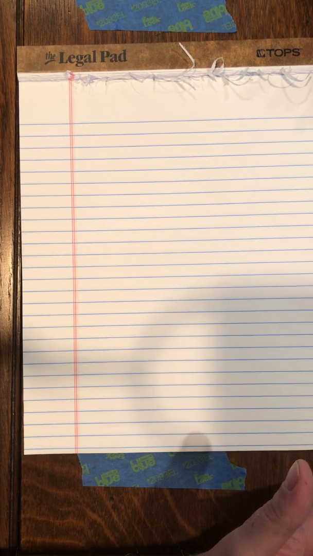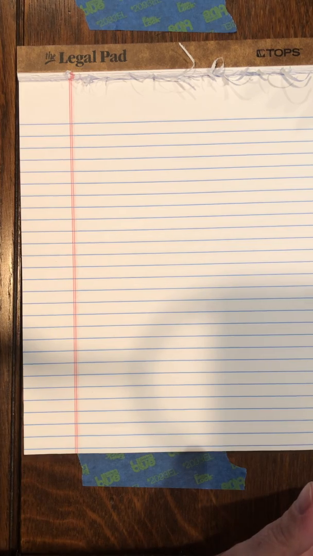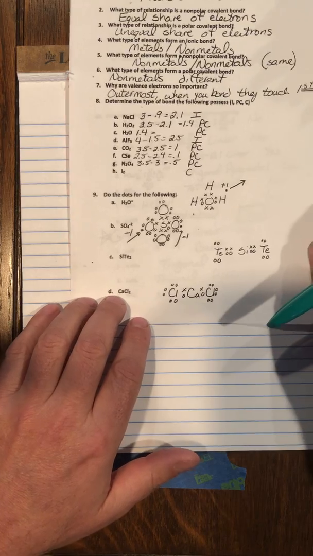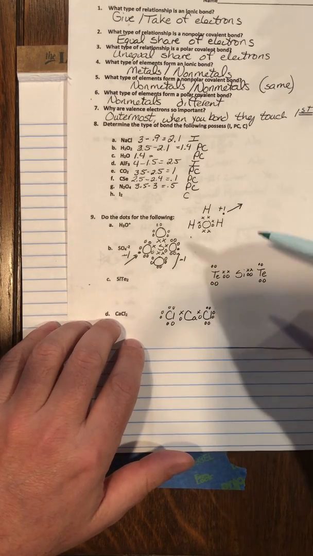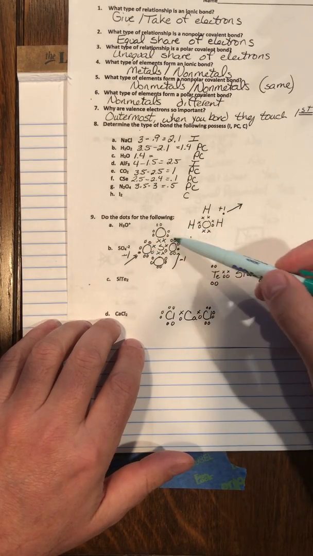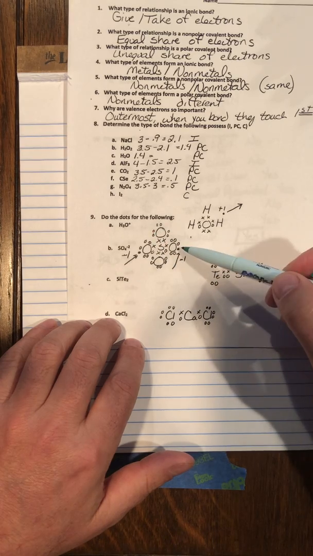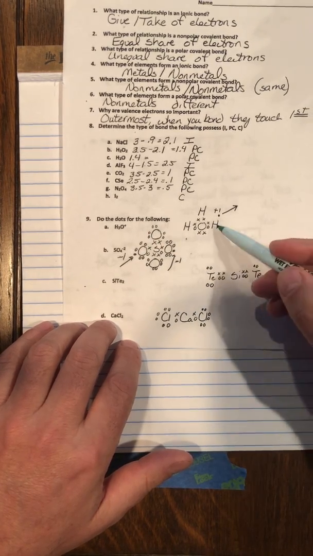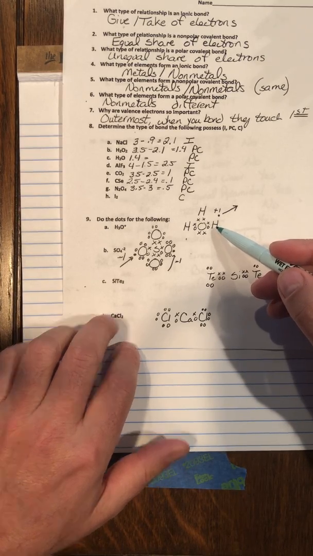Okay? So I look at number 9, you're supposed to do the dots. About the only one that I saw weird on the front was SO4, and you had to put 4, and then there was 2 open holes. We already did this one. I just did it as an example. Okay?